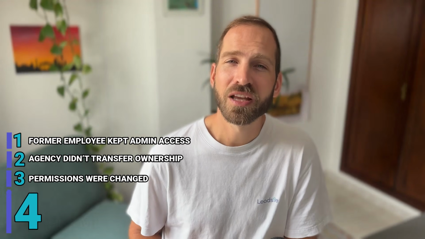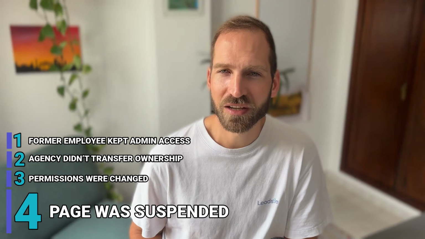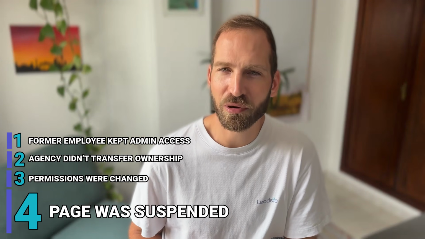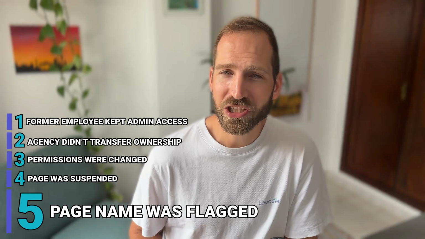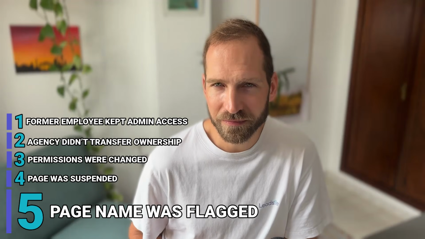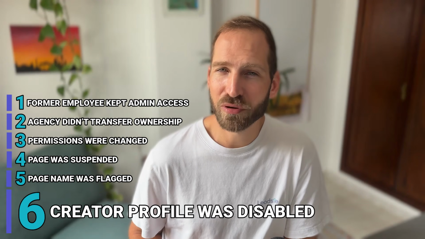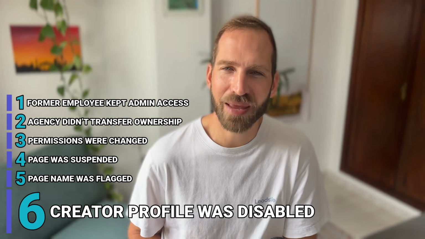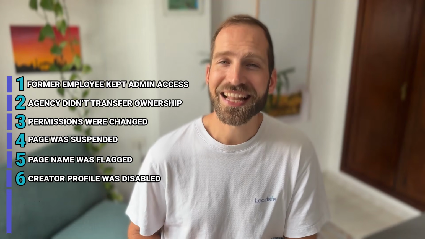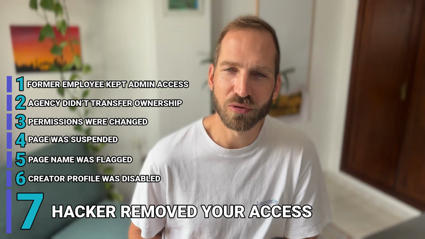Number 4, your page was suspended, for example, due to infringing intellectual property rights or other policy violations. Next, your page name was considered misleading, inappropriate, or too generic. Next, the page was created by a profile that has since been disabled by Meta. And lastly, a bad actor gained access and removed you.